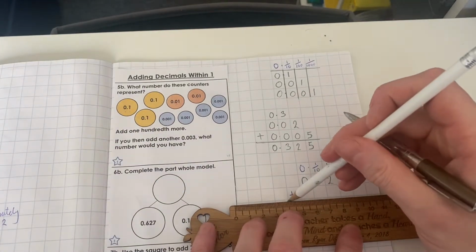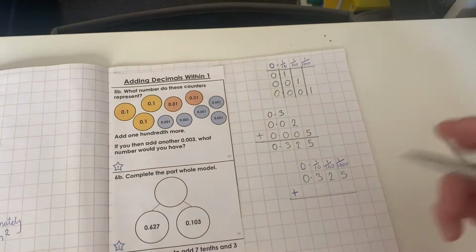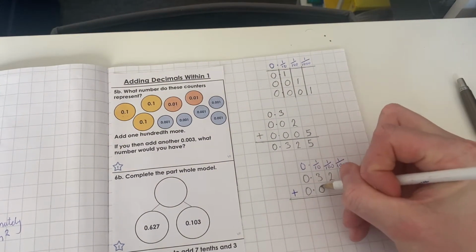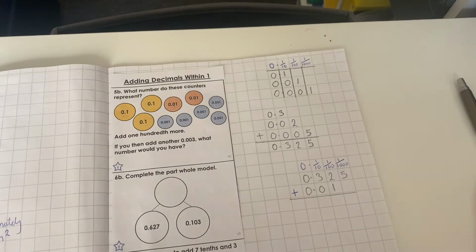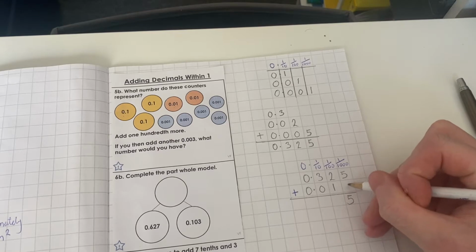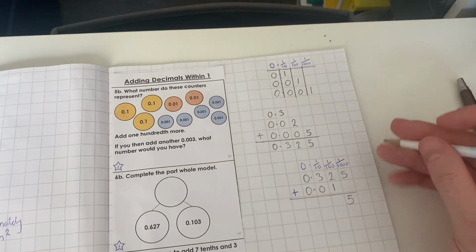And it's asking us to add 1 more hundredth. So we're going to add 0.01 because we're adding 1/100th. The 5 stays the same. We could put a 0 here, but it doesn't need to.